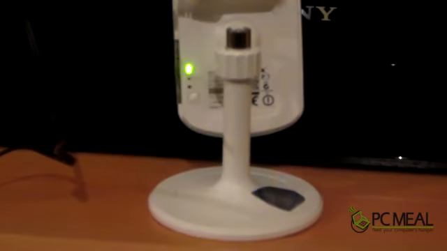Once our camera has established a connection, the WPS LED will turn a solid blue, and the status LED on the camera should start flashing green. From then onwards, the blue LED will only flash every 5 to 10 minutes, and the green LED will be a solid green.